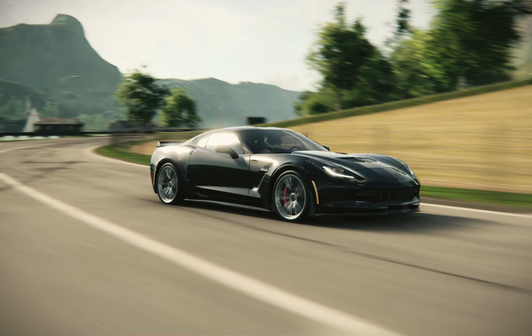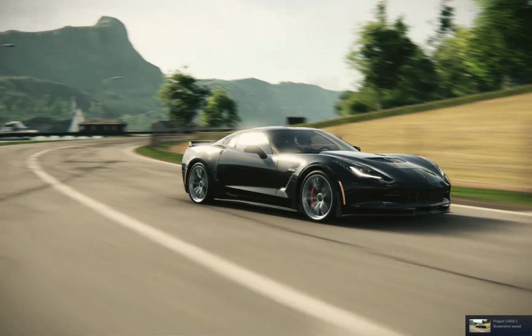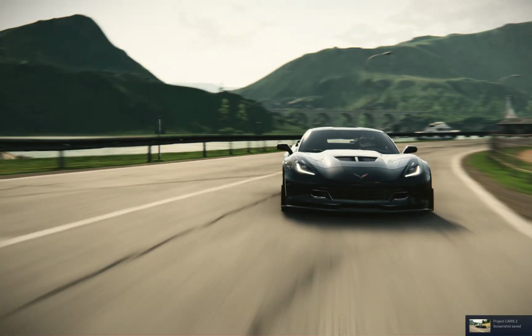Then when you're happy, you've got it all framed and it's nicely positioned for exactly where you want it, take the screenshot and there you go. And then if you want to take a slightly different angle, obviously just move the camera around.